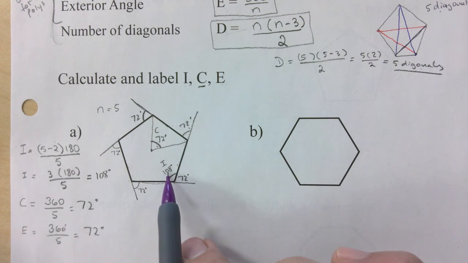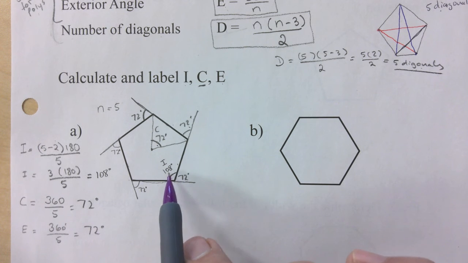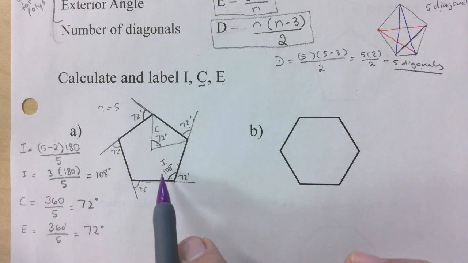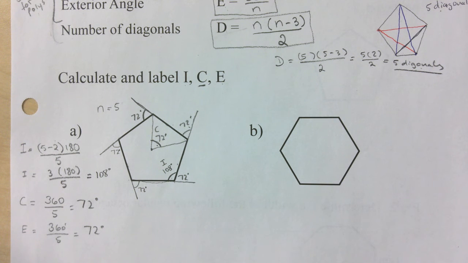What do these two add up to? The interior and the exterior, 108 and 72. Do you notice that? If you were to add them up, what do you get? 180. Which, if you think about it, this is a straight line here, so they should add up to 180. Let's see if that's true.